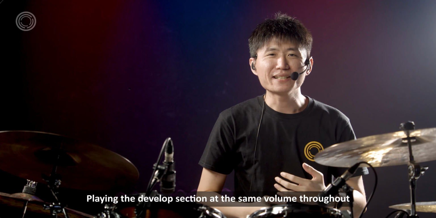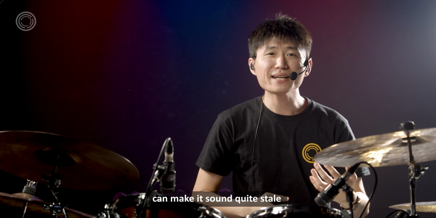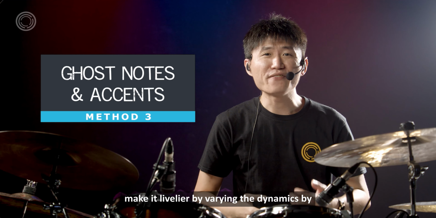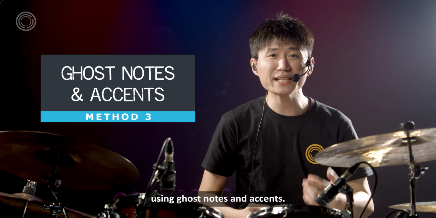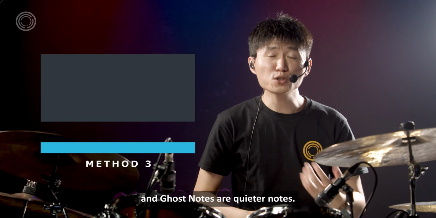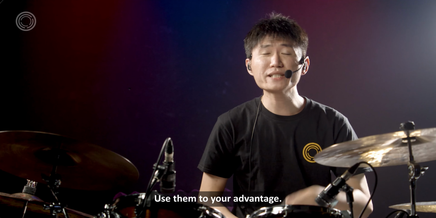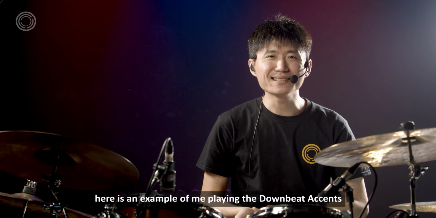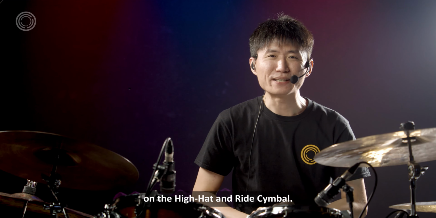Playing the developed section at the same volume throughout can make it sound quite stale and boring after a while. In method 3, make it livelier by varying the dynamics by using ghost notes and accents. Accents are louder notes and ghost notes are quieter notes. Use them to your advantage. In exercise 7, here is an example of me playing the downbeat accents on the hi-hat and the ride cymbal.